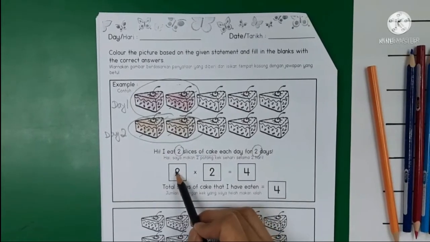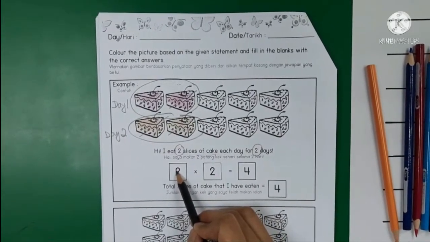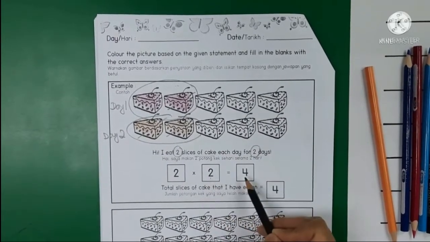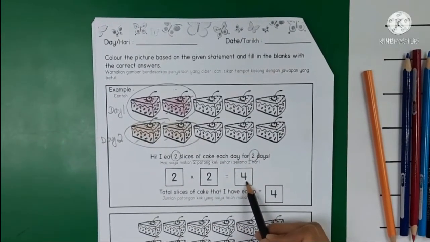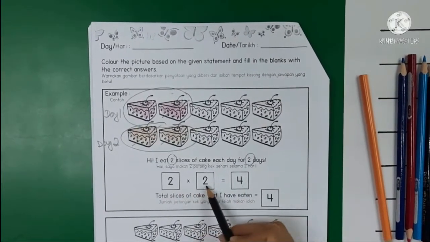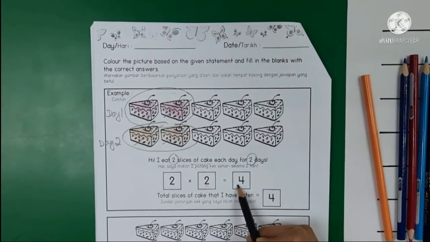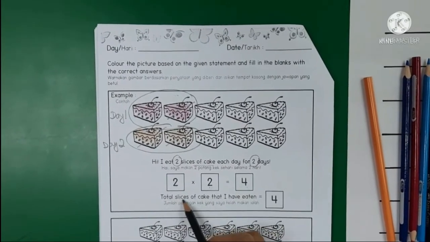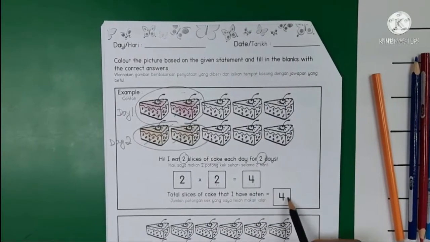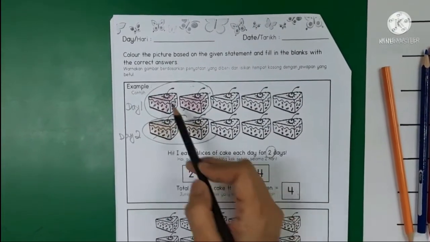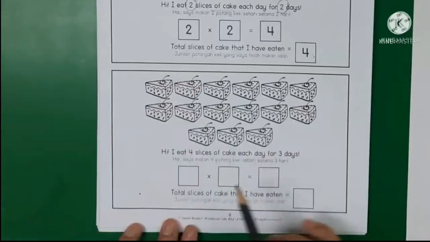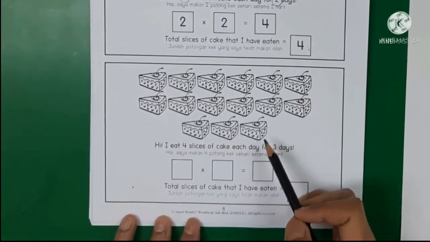Basically, 2 slices of cakes for 2 days is a total of 4 slices of cakes. 2 times 2 equals to 4. Total slices of cake that I have eaten equals to 4. 1, 2, 3, 4. Let's try the second exercise.